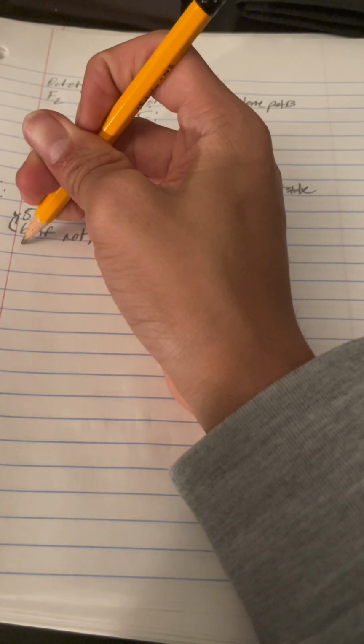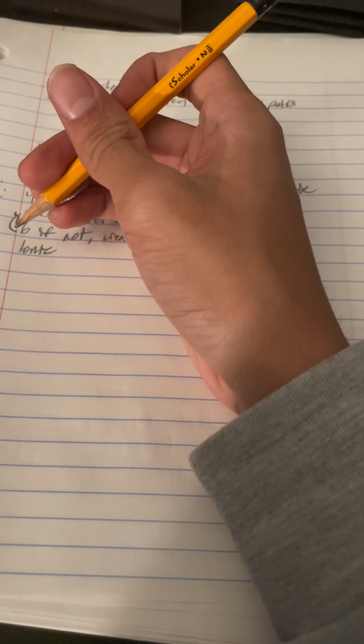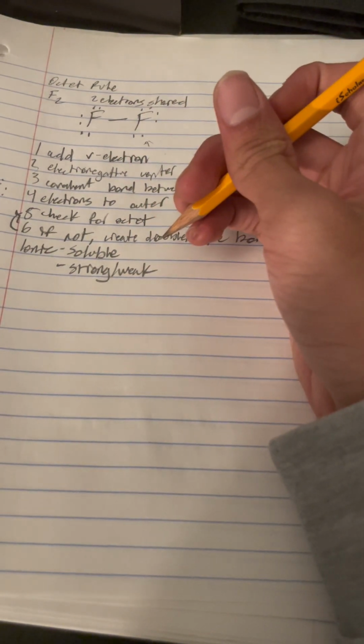basically, if a formula is ionic, then it is soluble and has a strong or weak conductivity, and obviously molecular is not soluble, and it has no conductivity.